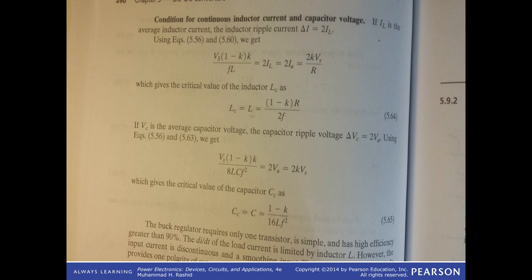Condition for continuous inductor current and capacitor voltage. That is the heading. Continuous inductor current and capacitor voltage. Critical values.